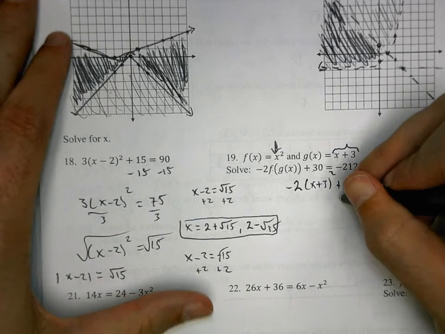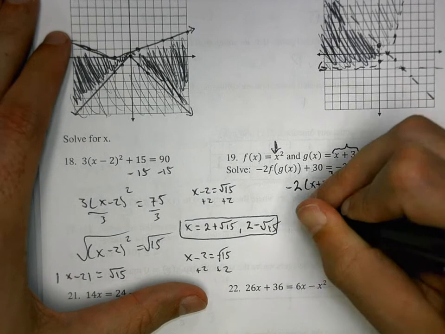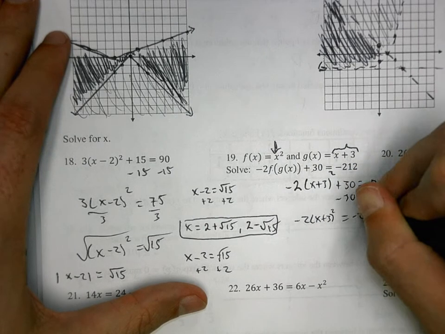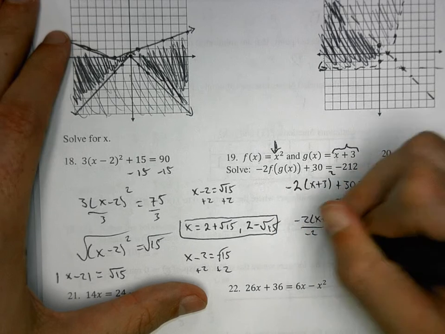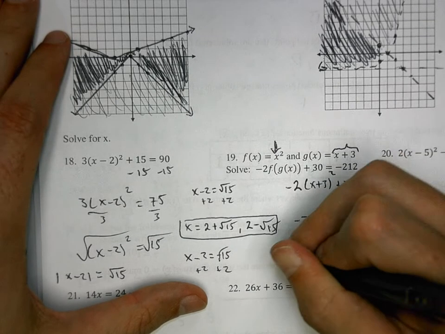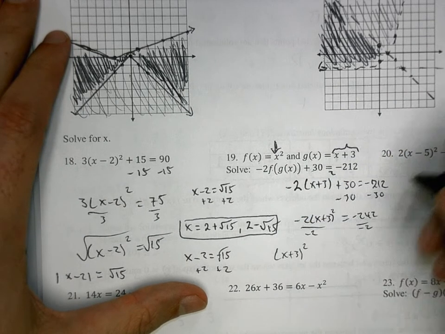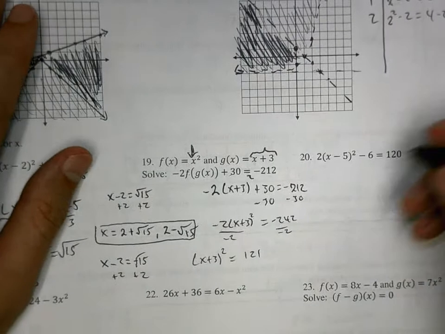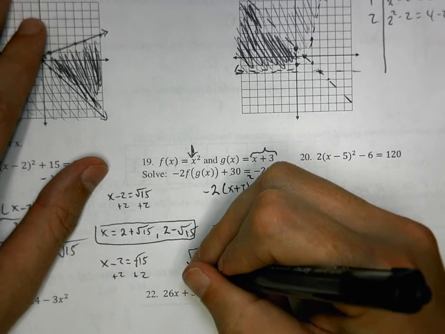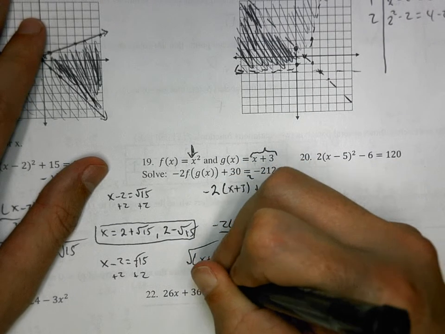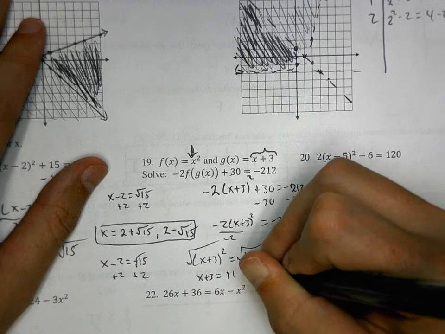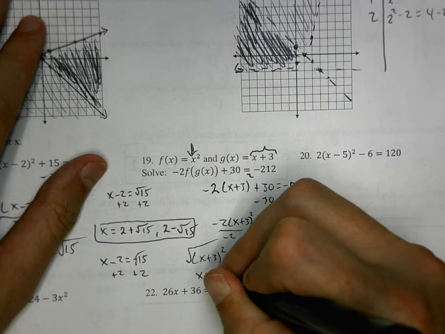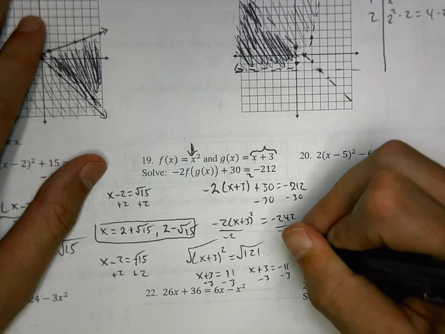Subtract 30 from both sides. I get negative 2 times x plus 3 squared equals negative 242. Divide both sides by negative 2. The absolute value of x plus 3 squared equals 121. Square root both sides. I get x plus 3 equals positive 11, and x plus 3 equals negative 11. Subtract 3 from both sides. I get x equals 8 or negative 14.